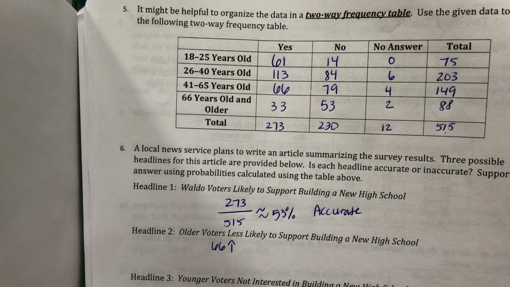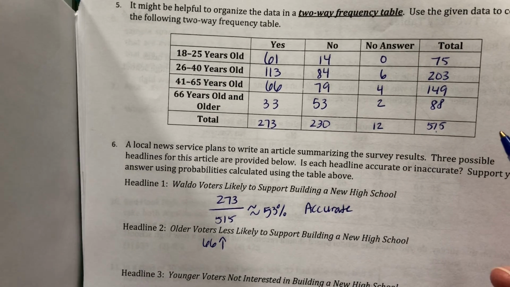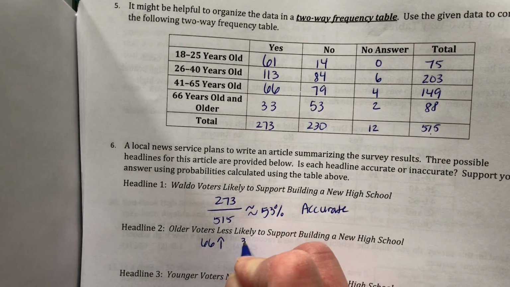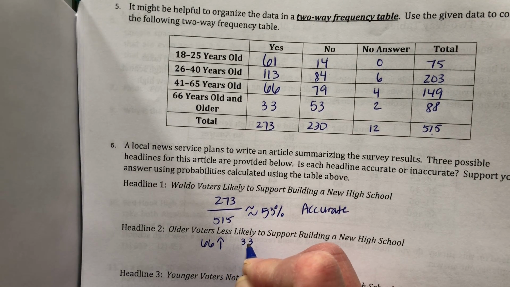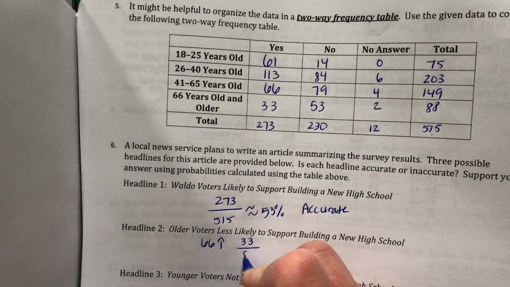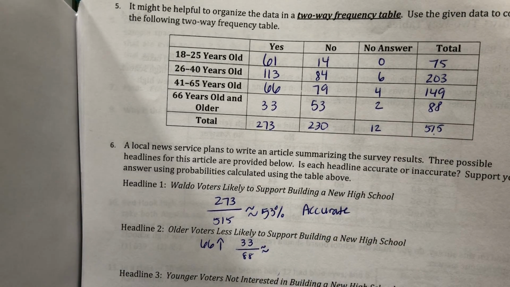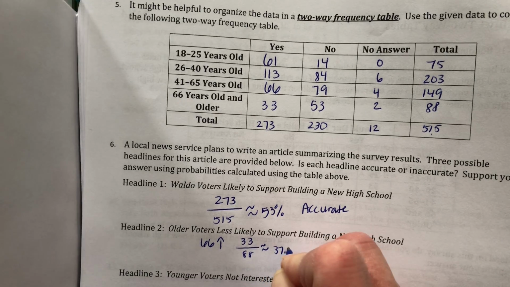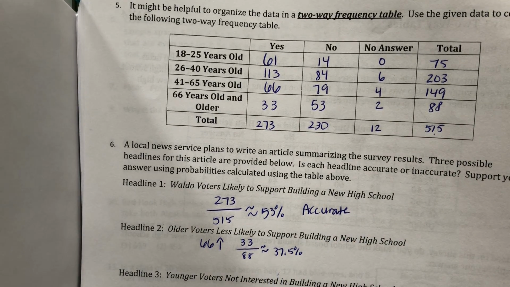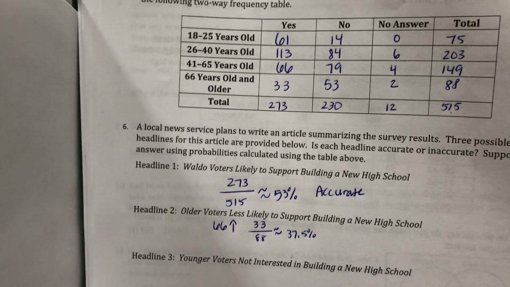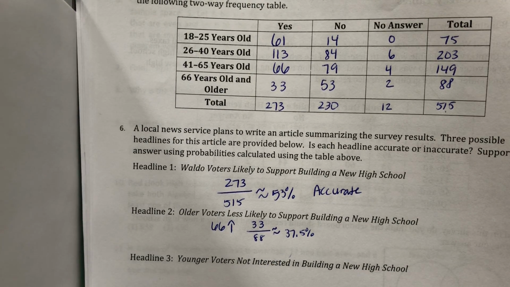There are a total of 33 people that would support it out of a total of 88. If I were to do that math, again, you can just divide it out and look at the percentage. That's about 37.5%. So again, considering 50% is usually our cutoff point, I would say that that is an accurate statement.